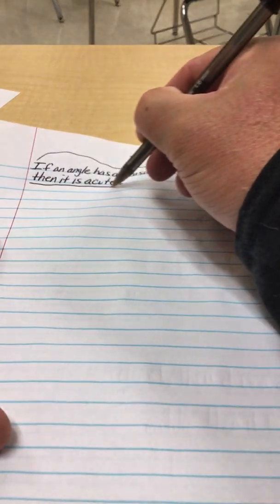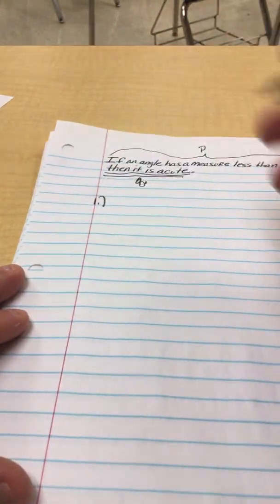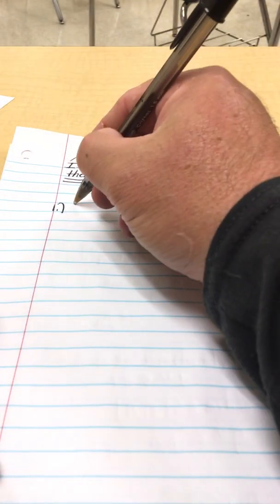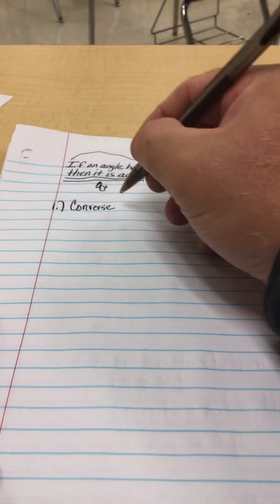Okay, let's do another example. So here we go. If an angle has a measure less than 90, then it is acute. I know right now that this is the conditional statement. This is P, and this right here is Q. So first thing I want to do is write the converse. Go back to your notes, press pause, and write that down.